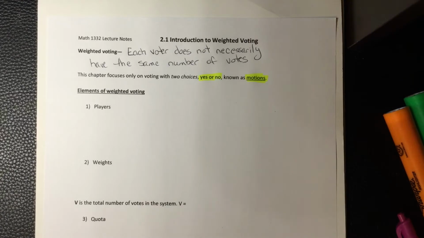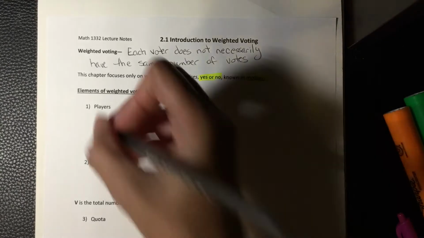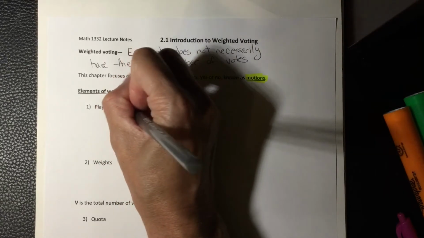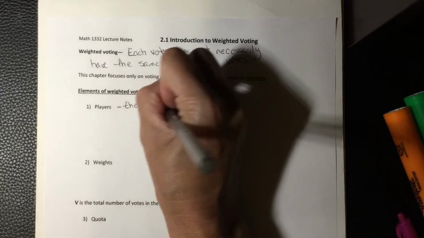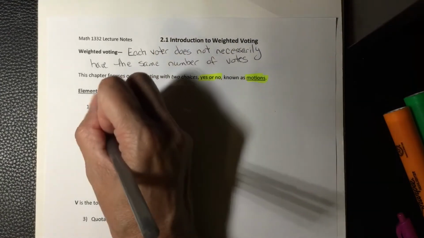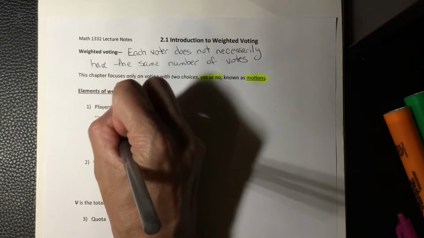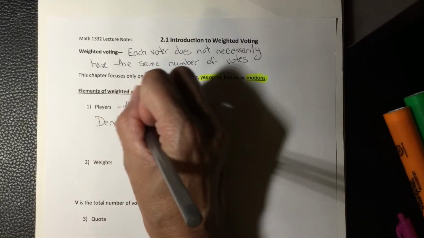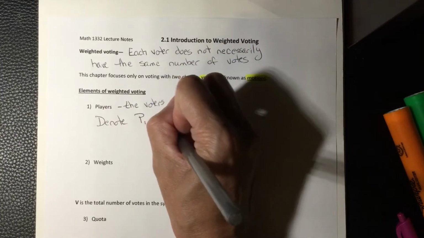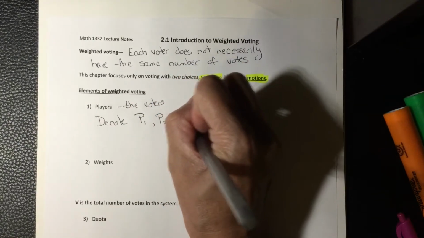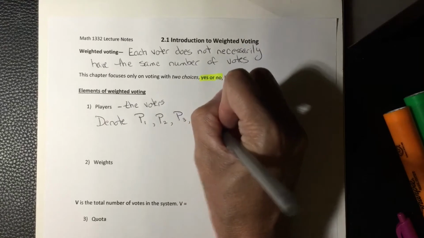As we go through this idea of weighted voting, first we have the players, and these are the voters. We use some notation for this: a capital P, denoted as P1, P2, P3, and so on.